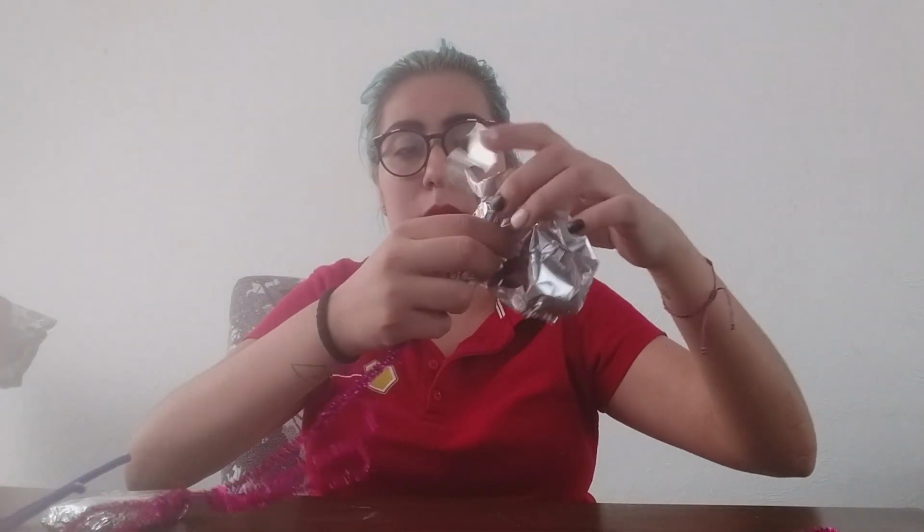When I finished covering the piece of clay, I started to cover the pipe cleaners with the aluminum foil. This step is going to be a little long, so take your time, enjoy this part of the activity because you cover all the body, okay?